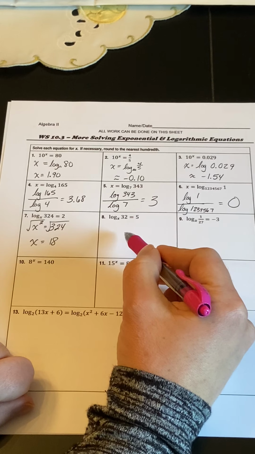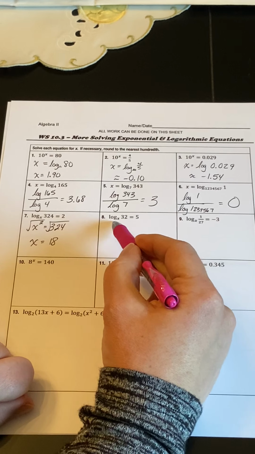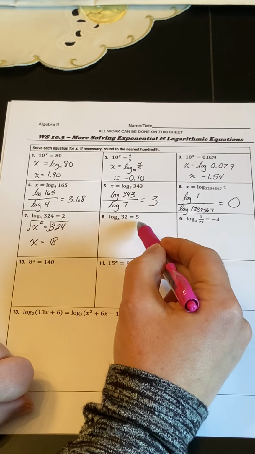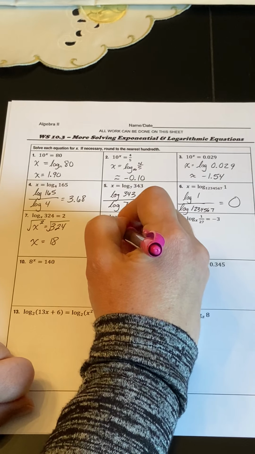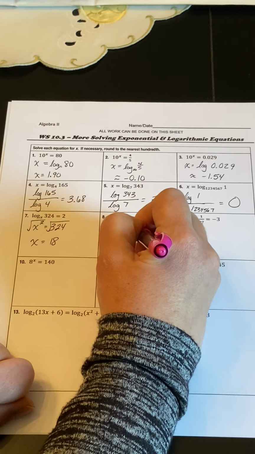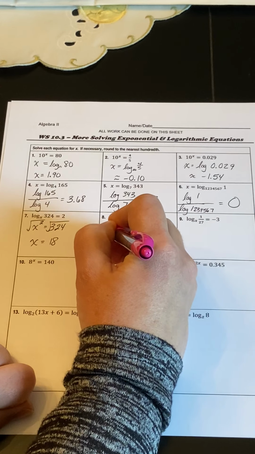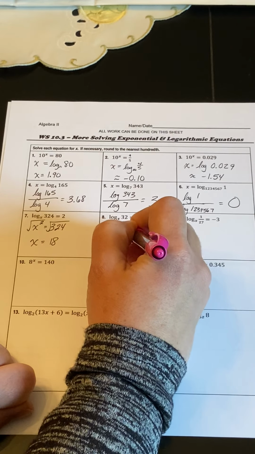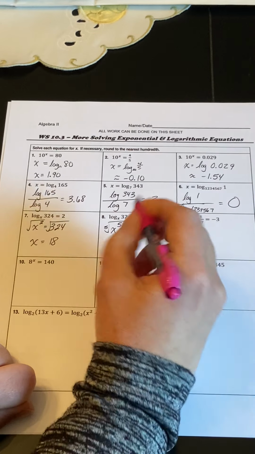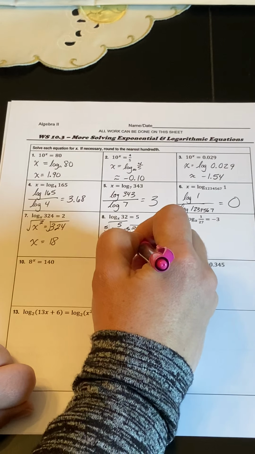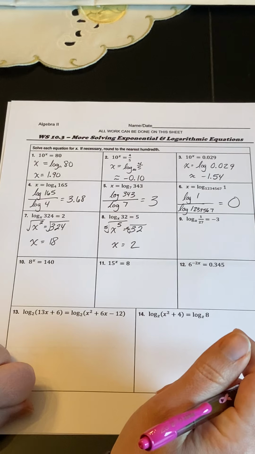So number 8, very similar again. Going from the logarithmic form back to an exponential form is going to give me x to the 5th is 32. And then to get rid of that, I would take the 5th root of both sides, which is just going to give me 2.